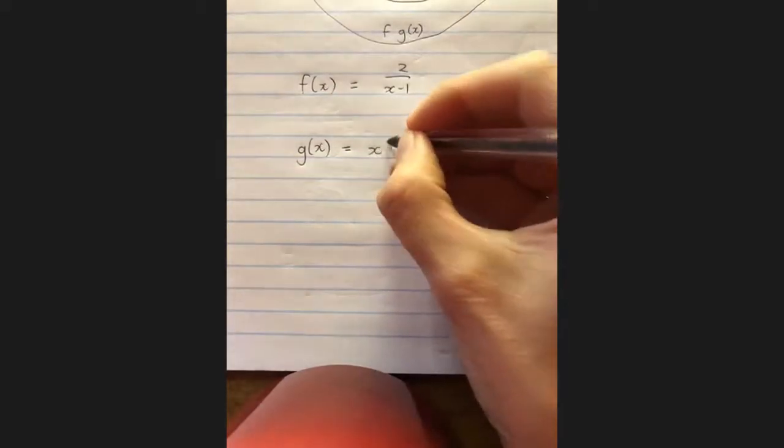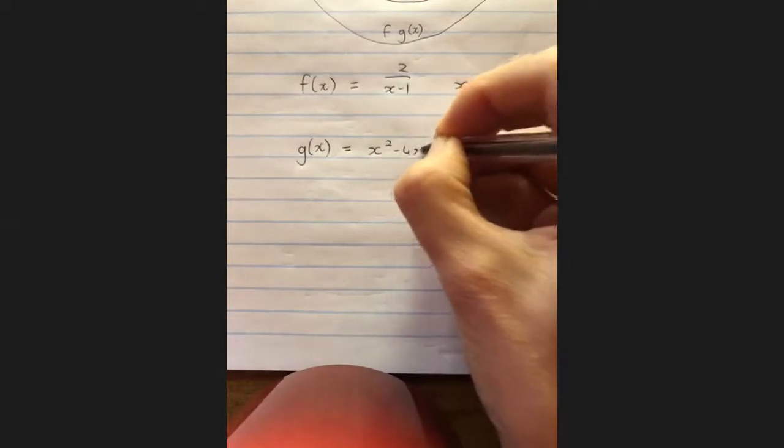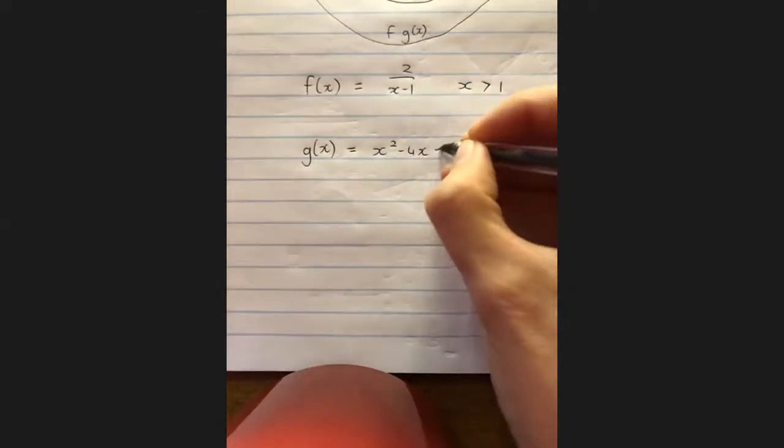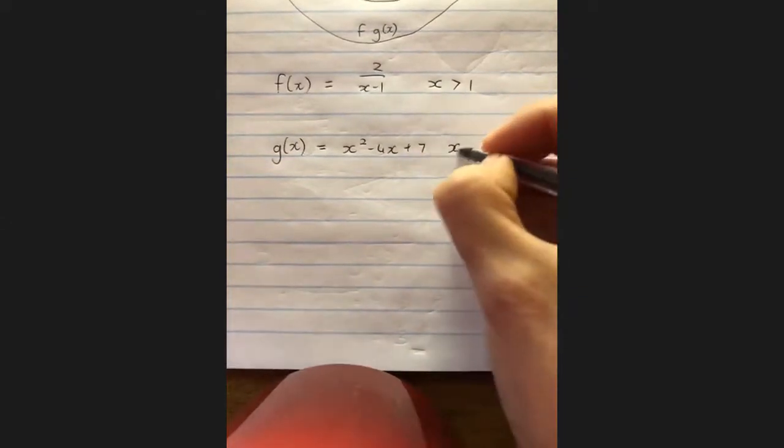Your g of x, let's make the g of x maybe like a parabola. And then when we do the compound, I'm going to ask you for domain and range. So that's going to be tricky. So the parabola I want you to use, let's use x squared minus 4x plus 7. And then let's make it x smaller than 1. So we have some domain restriction, which makes it difficult.